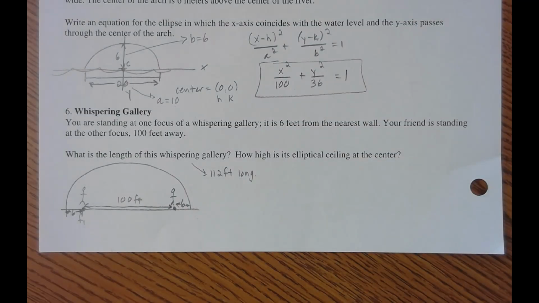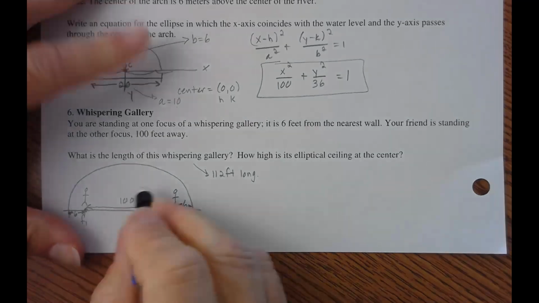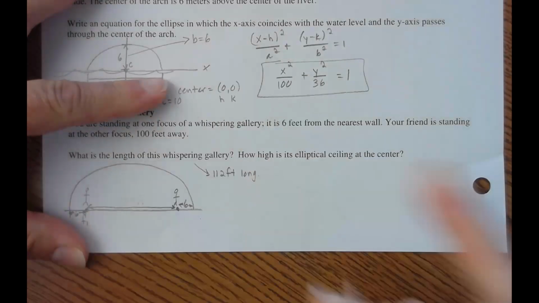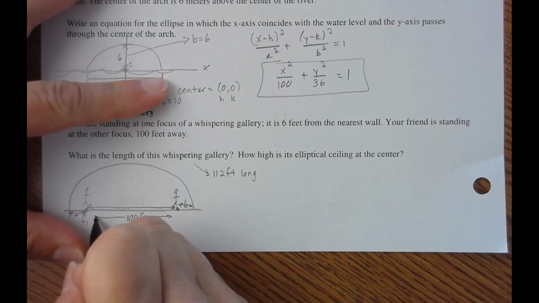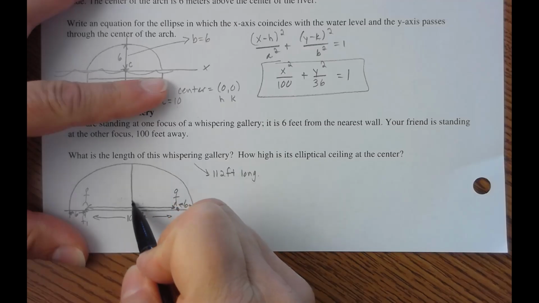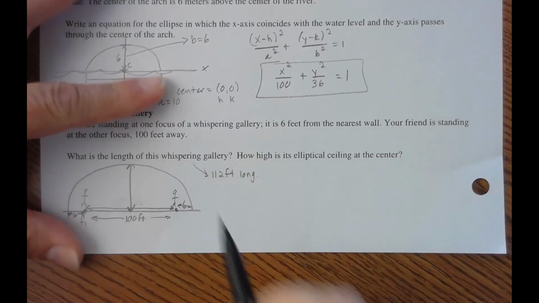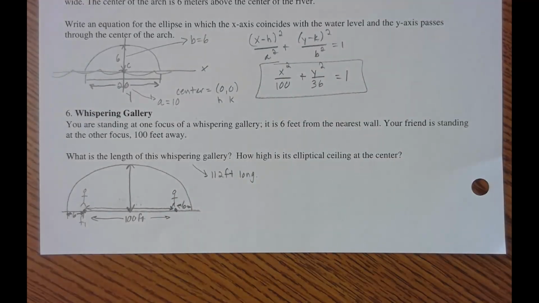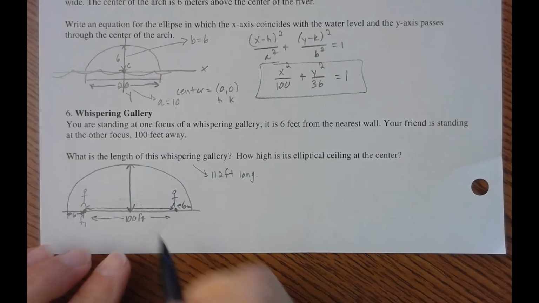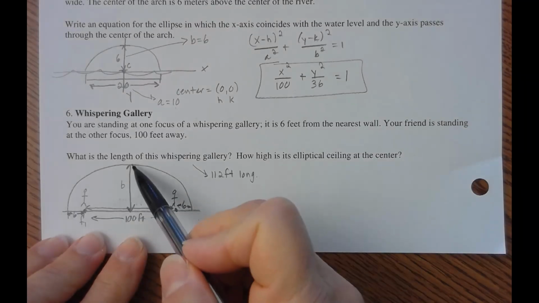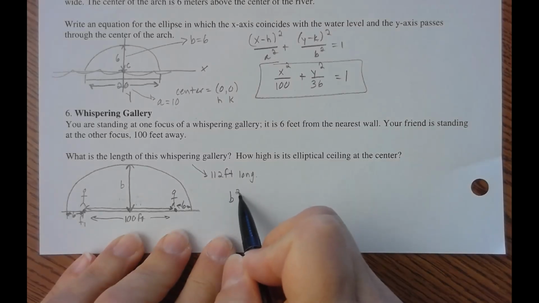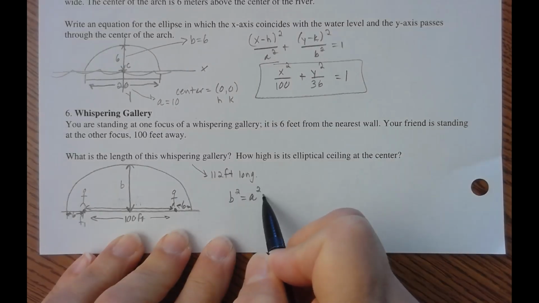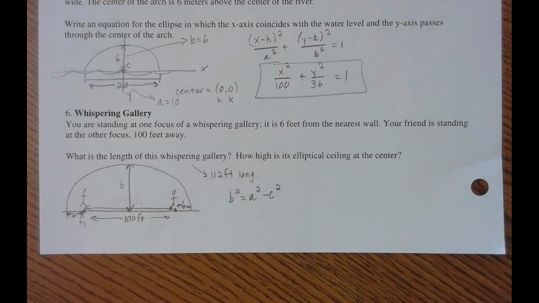Okay, next, how high is the elliptical ceiling at the center? So I'm going to move this 100 feet below because I'm looking for this distance now. So think about what that distance is in terms of an ellipse. This is the b value. This would be like half of the minor axis. We can use this relationship to find b.